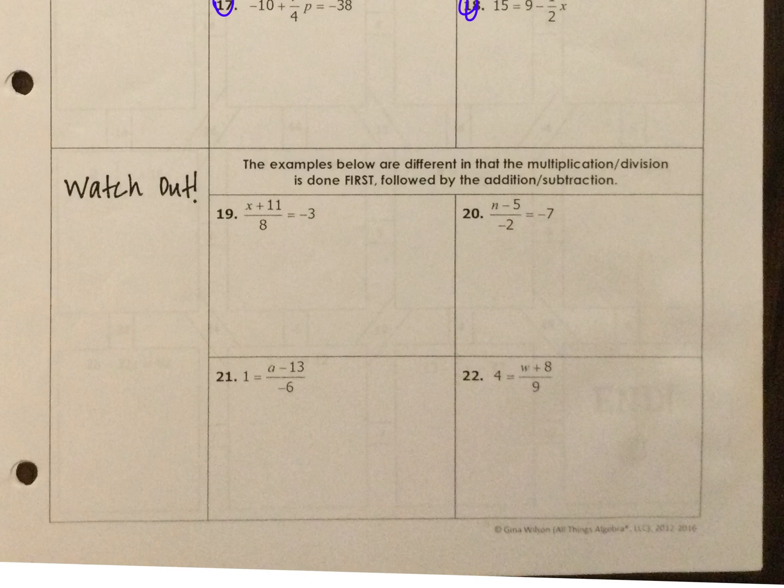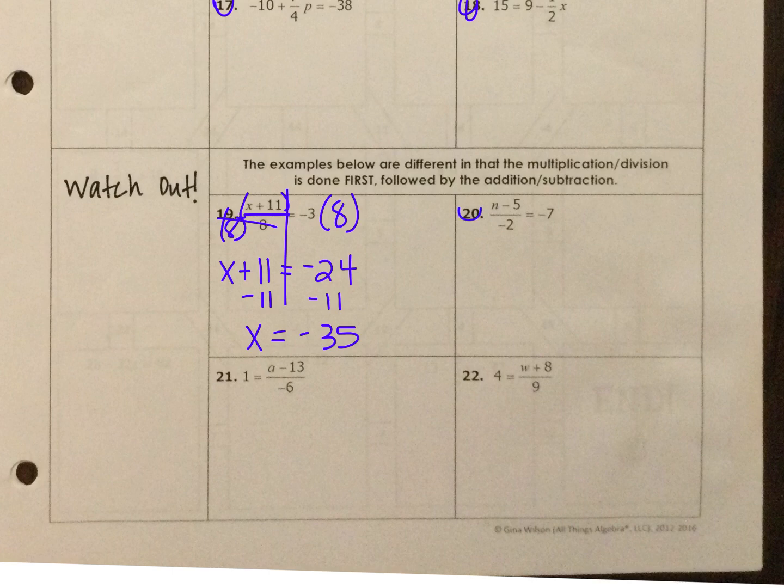Before we were just subtracting 11. But when I have this division bar and these guys on top, they're kind of at their own little party right now. So we need to leave them alone until we can get rid of the divided by 8. Well, what's the opposite of divide? It's multiply. So let's multiply both sides by 8. Now I have x plus 11 equals negative 24. Now all I do is subtract my 11. X equals negative 35.